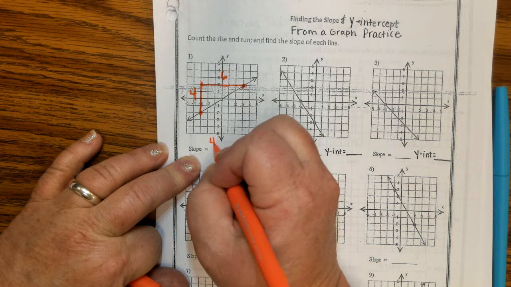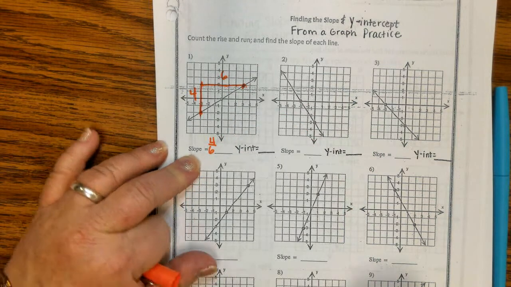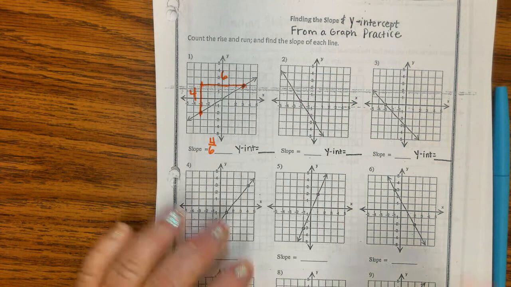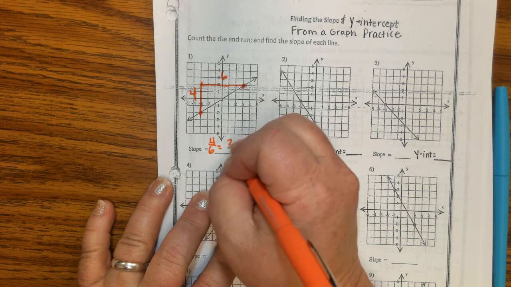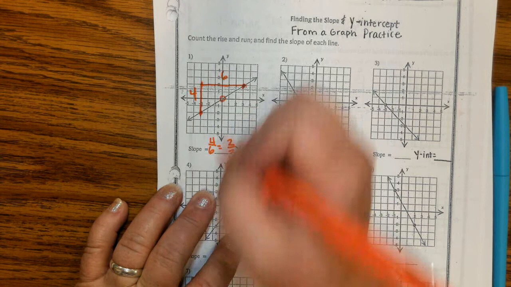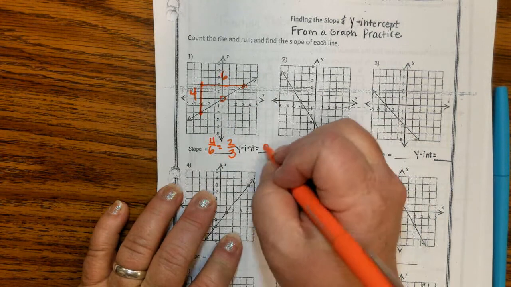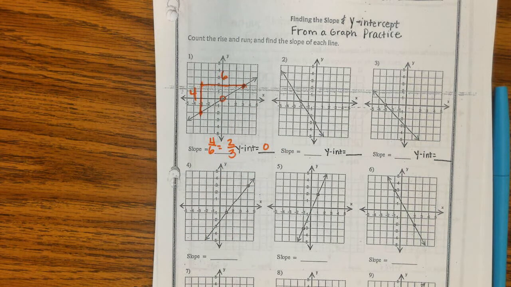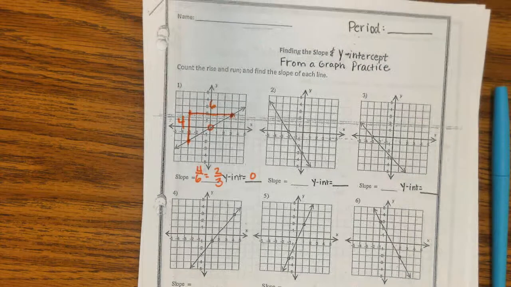If I left my answer at 4 over 6, is that the simplest form? It needs to say 2/3. Then the y-intercept is what? 0. Don't write the point 0, 0. It is 0, what the y value is.